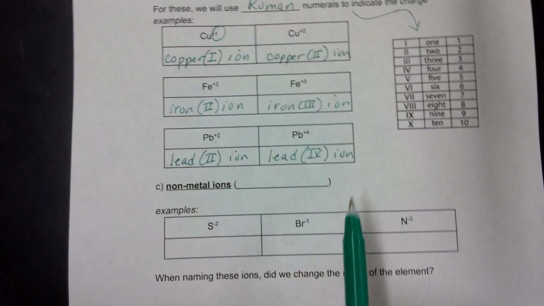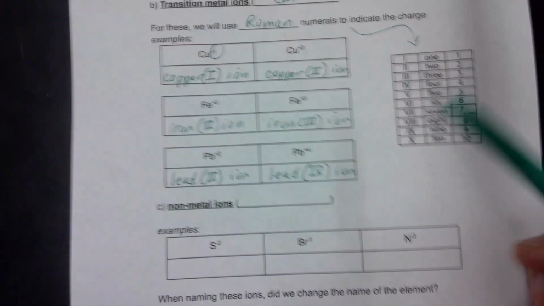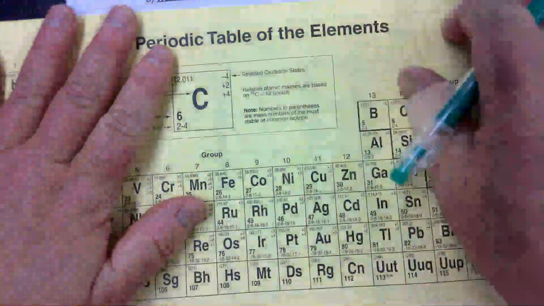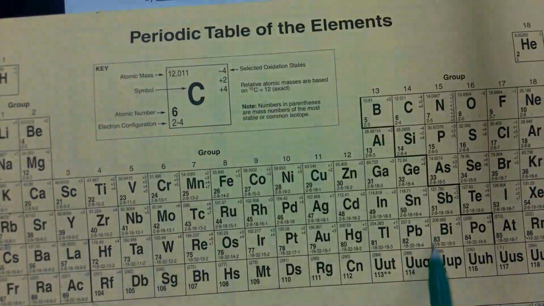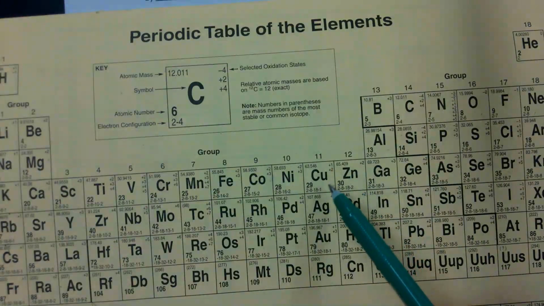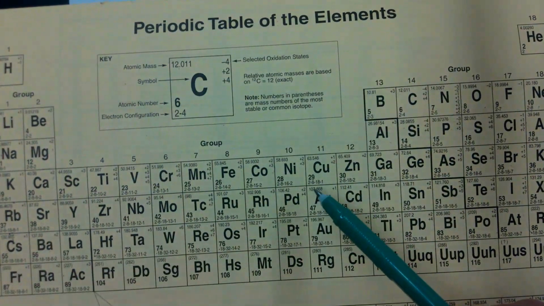Okay, so for any element on the periodic table that has more than one possible charge, specifically not any element, but the metals, they tend to be here in the middle of the periodic table, you will have to recognize that they are going to need Roman numerals.